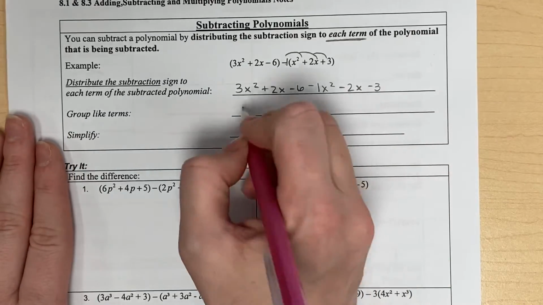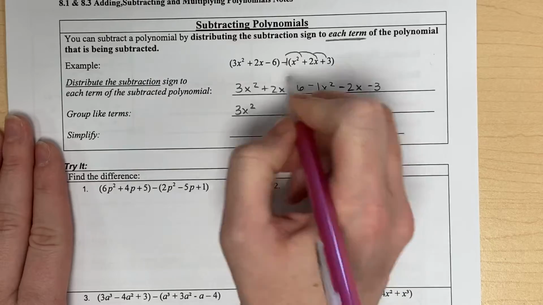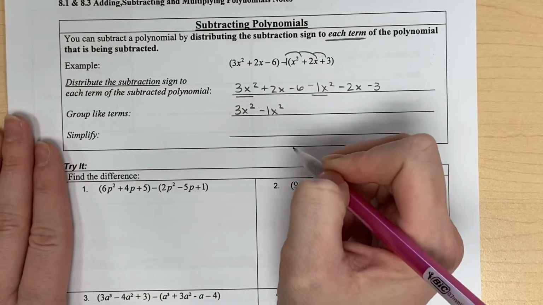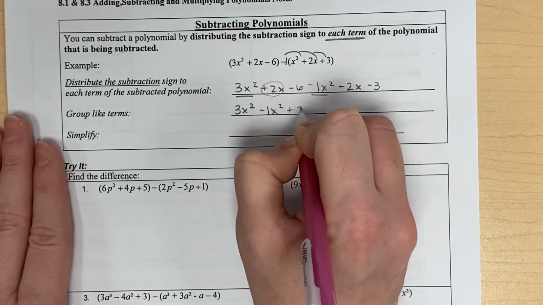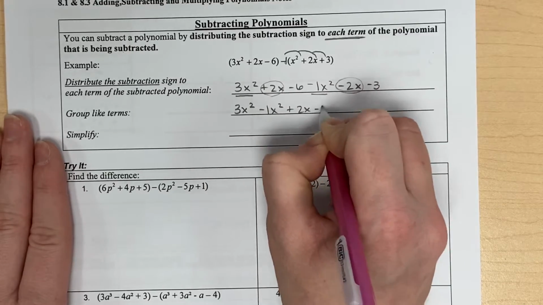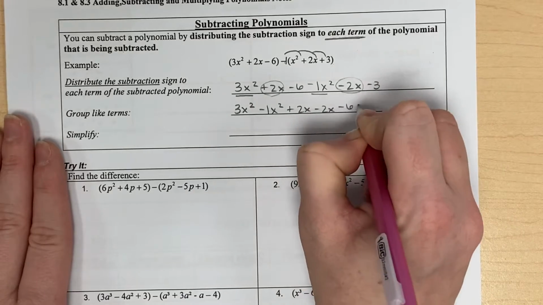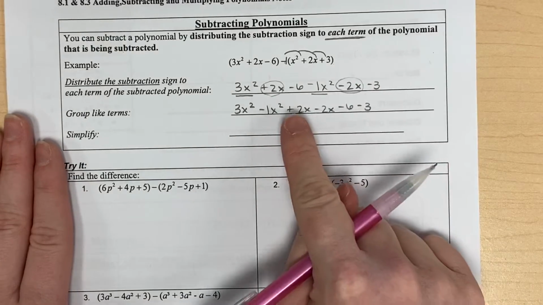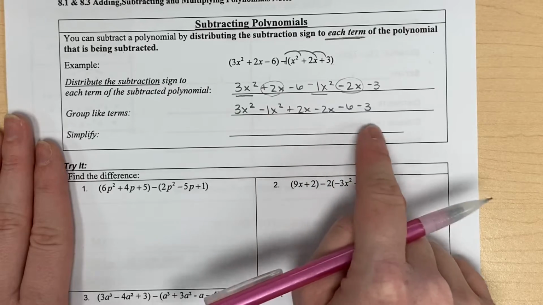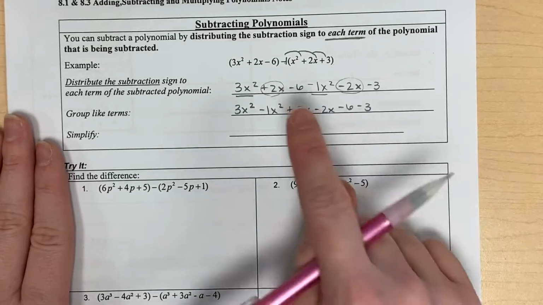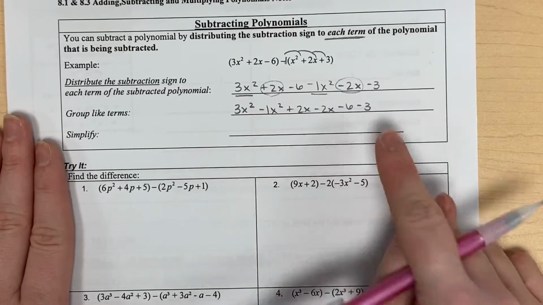And then if you want, you can group your like terms. So 3x squared and then -1x squared. Then I would have positive 2x and then -2x. And then lastly, I would have the constants, -6 and -3. Very important that you make sure you keep your negative signs on each term. And again, as you notice, I go from highest power to lowest power as I write that.